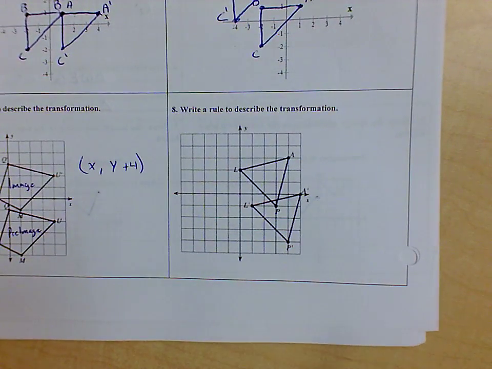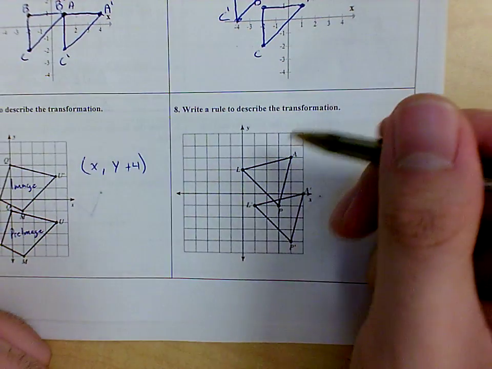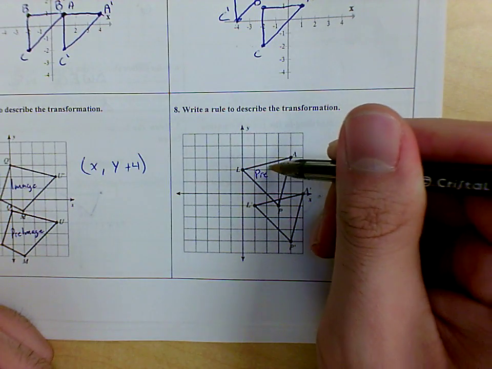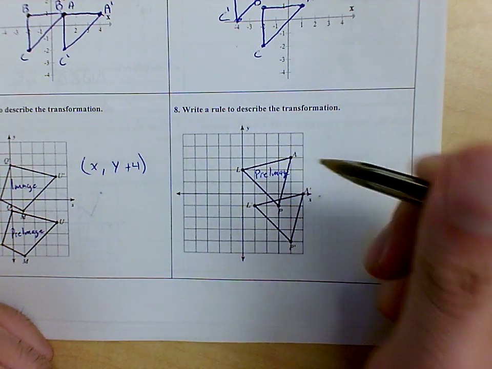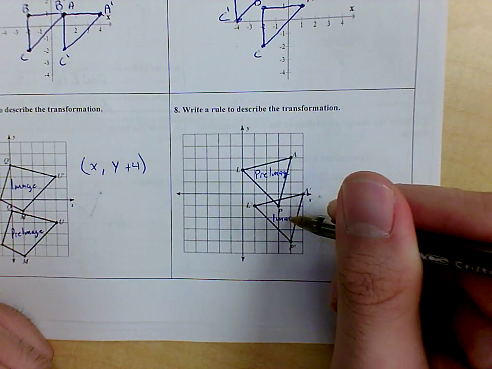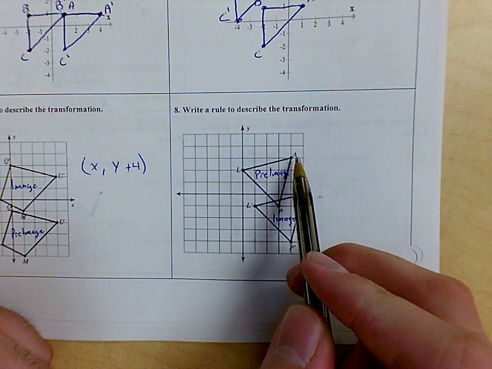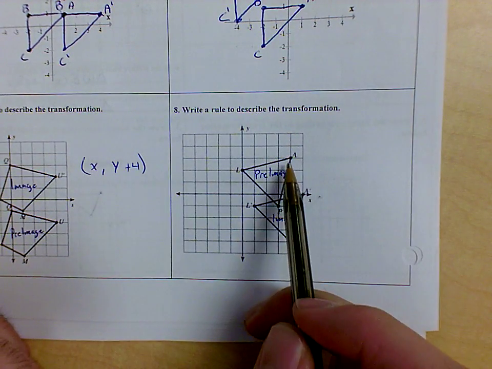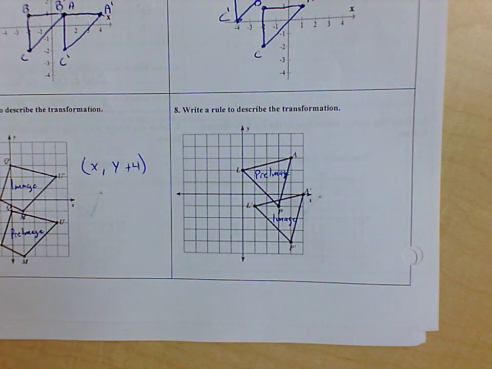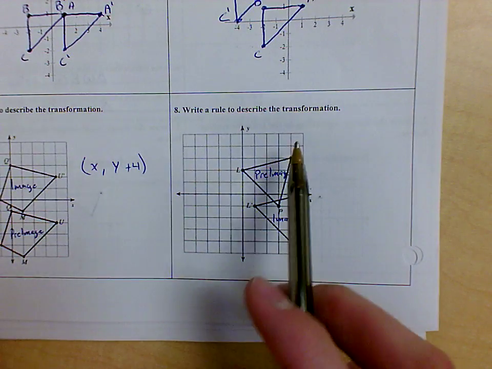All right, and the last one, number 8. So first of all, once again, which one's the pre-image? Is that my top or my bottom? The top is going to be the pre-image, and I know that because the top is not prime, it's just the letter. So here's my A, there's my A prime. Now that we picked a point, I'll just use A.